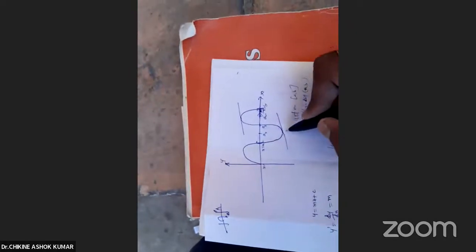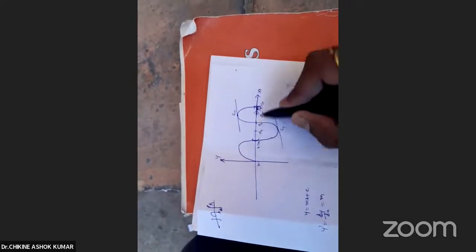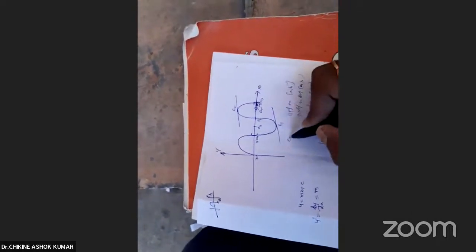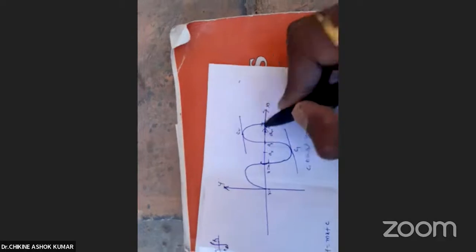Okay, similarly, here is one tangent. Let us suppose this is the C1 point and this is the C2 point. Does C1 belong to the open interval A comma B? Yes, C1 belongs to the open interval A comma B. Does C2 belong to the open interval A comma B? C2 is also in between A and B only. C2 also belongs to the open interval A comma B.